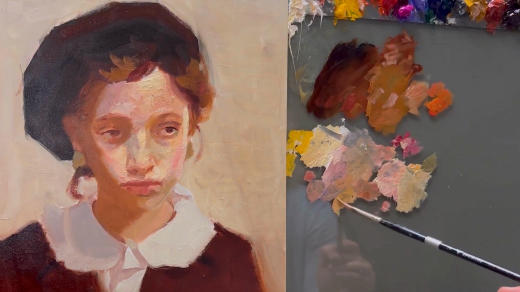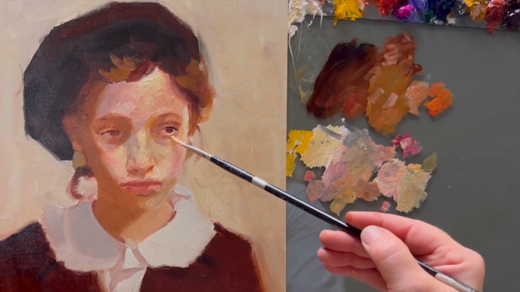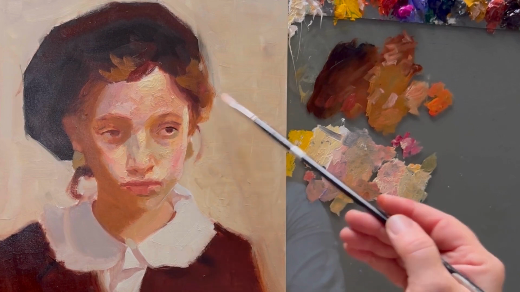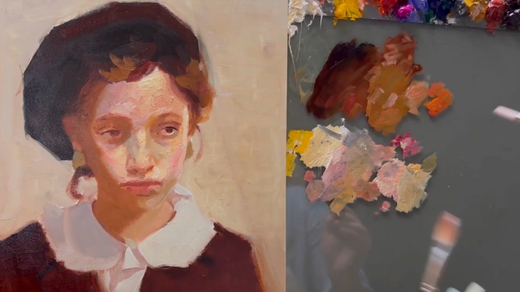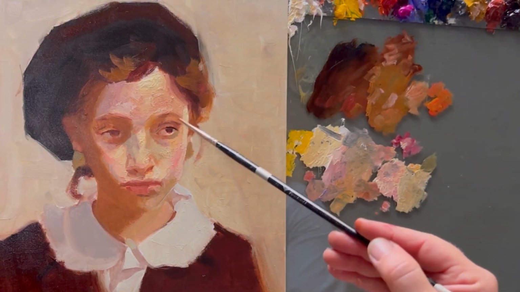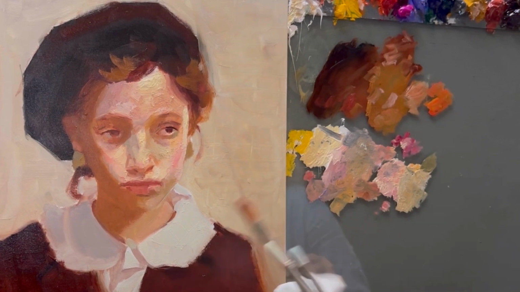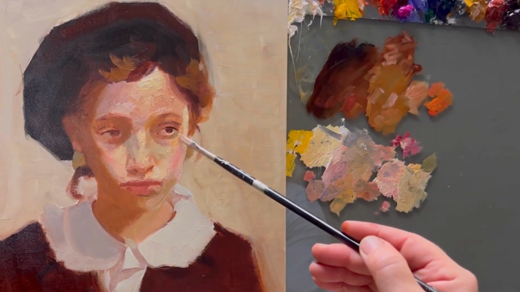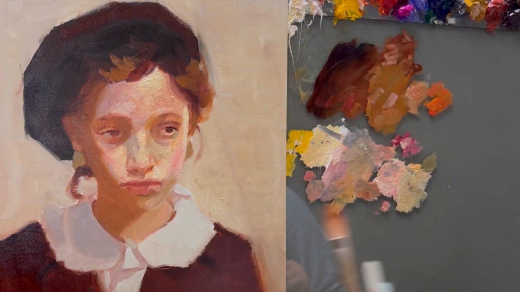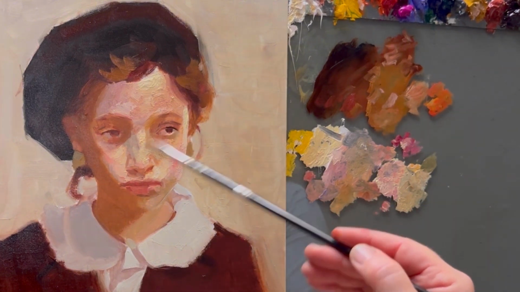So if your line has a little more change in its width, it's getting more narrow, and then it's getting a little bit wider, then it will not read linear in the painting. So I am too dark here, too green, but I like the greenness. I just color corrected with a little warmer.